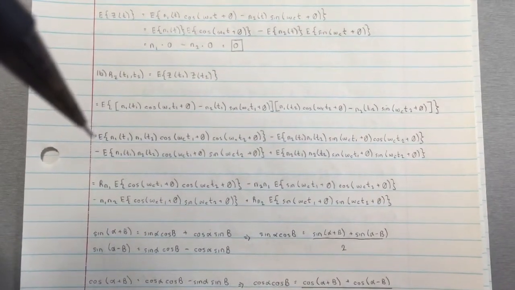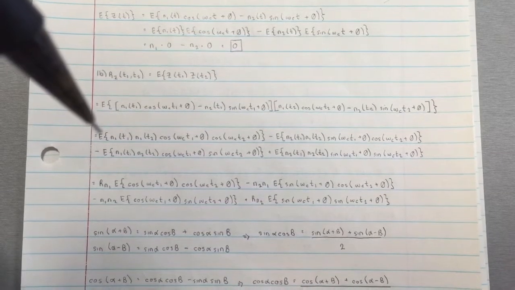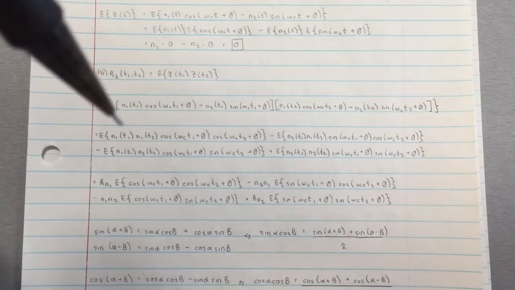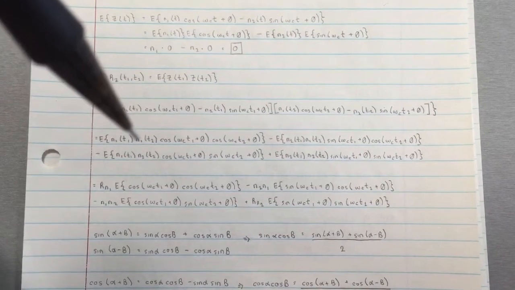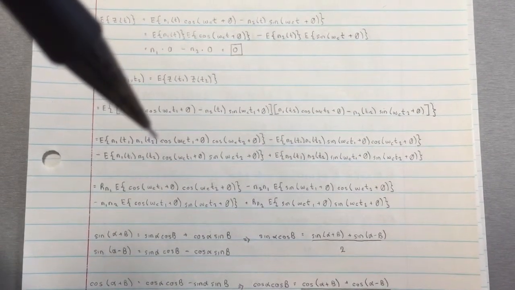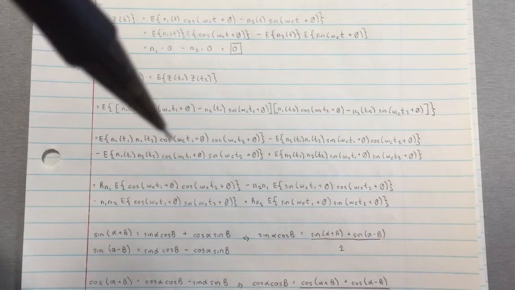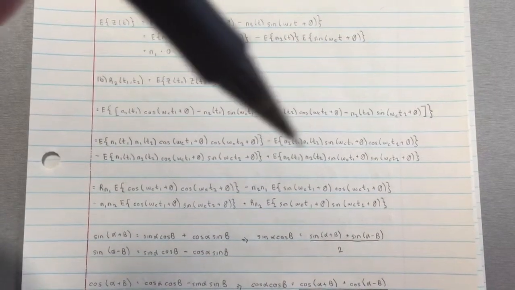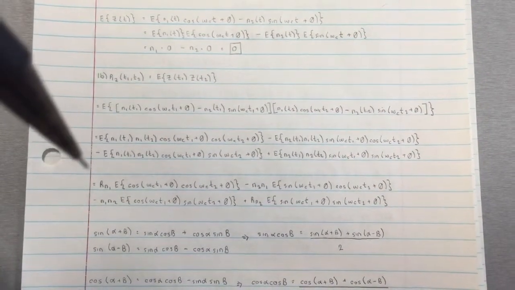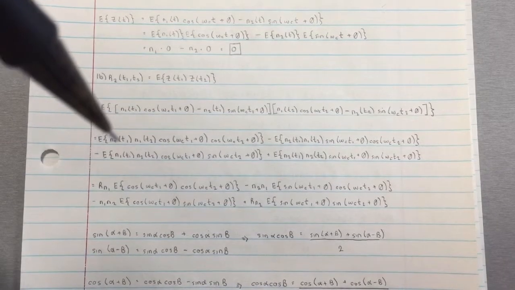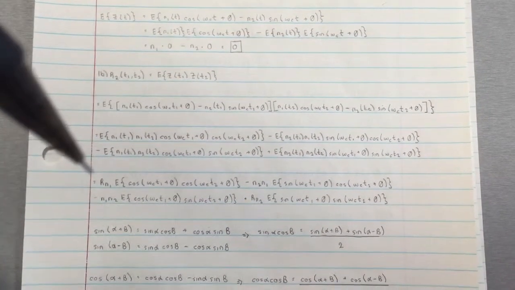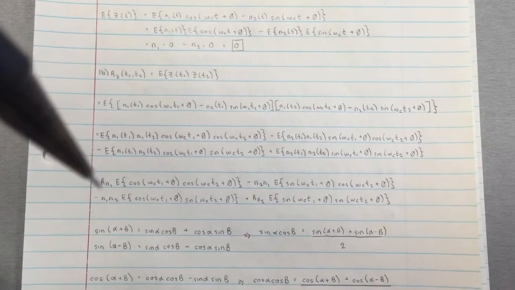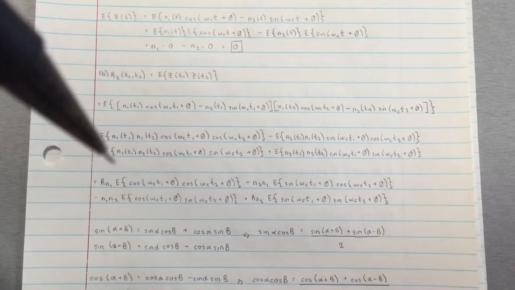And so, like we did before, we can split up this first component into 2 separate expected values, namely the expected value of n1 of t1 times n1 of t2 times the expected value of this cos function, and the same with all these other 4 components. And we know the expected value of n1 of t1 and n1 of t2 is simply just going to be the autocorrelation of n1 of tau.